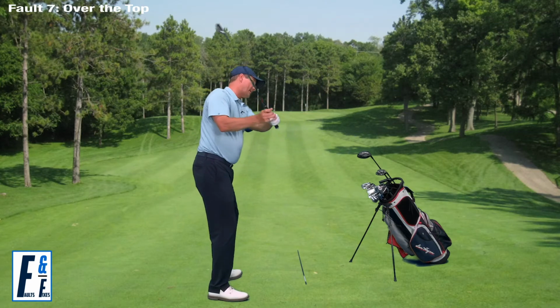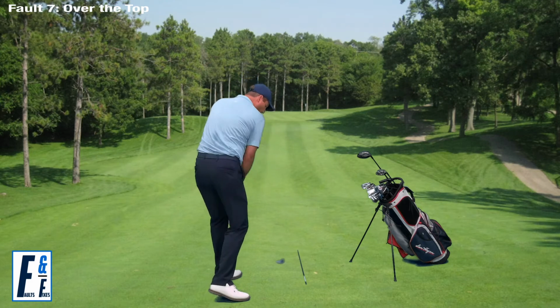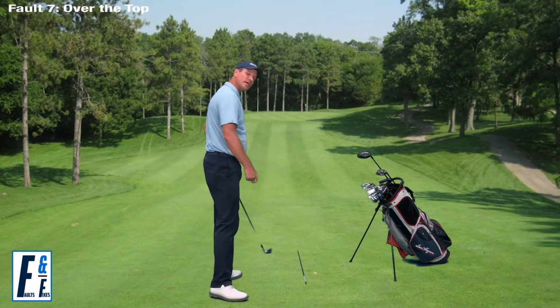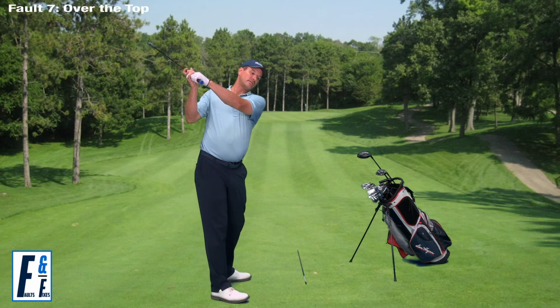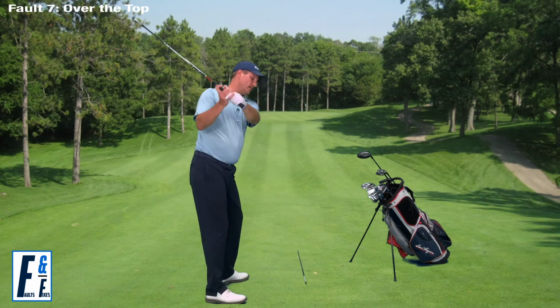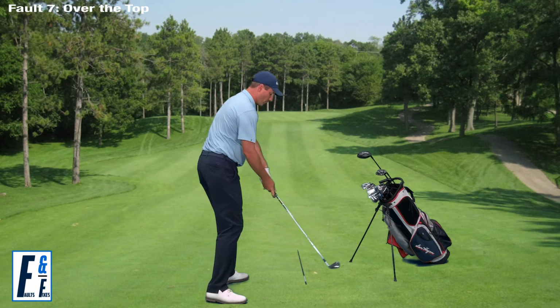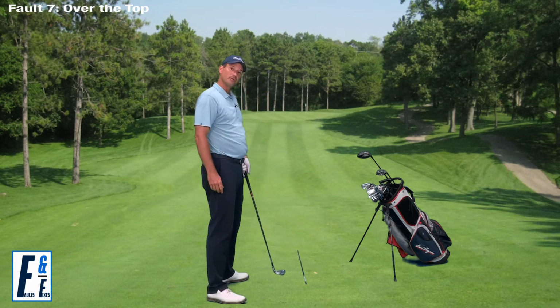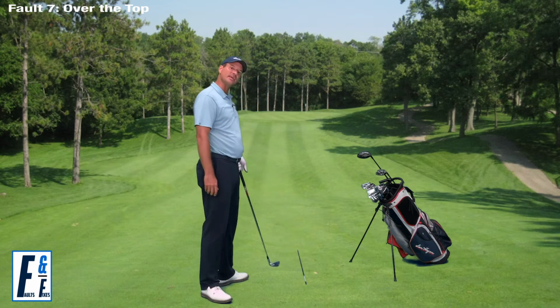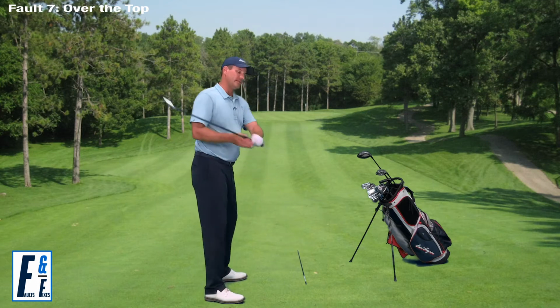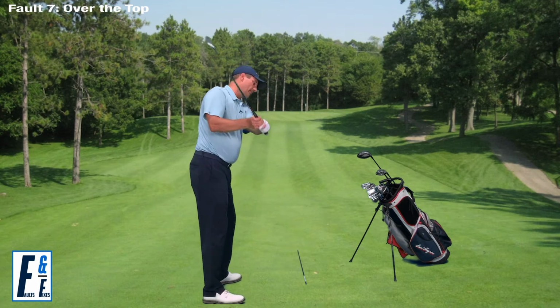And then as I come down, it's usually across this way. Sometimes though, I'll see over the top where it's out this way, right? And then the body will put on the brakes and we'll stand it up. So they'll kind of go out and then reverse it at the end and try to save it. But generally we get this excessive movement this way and the cross.